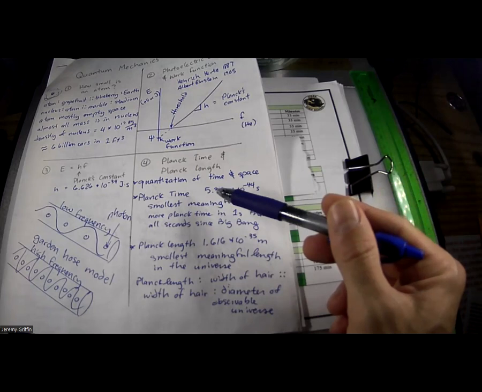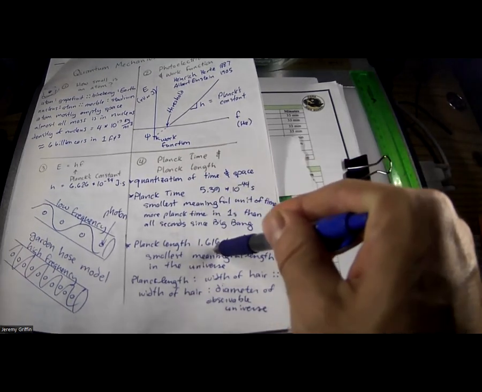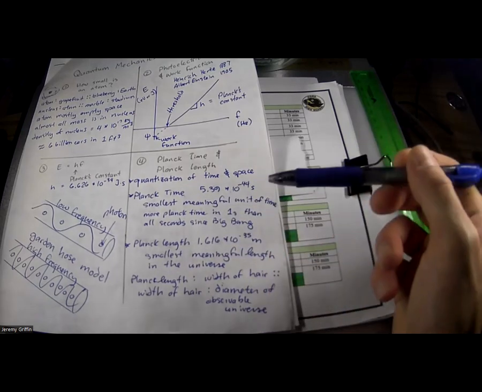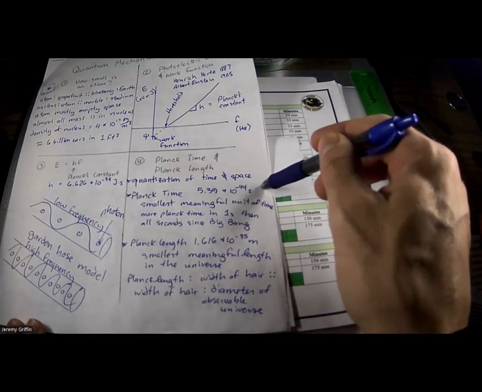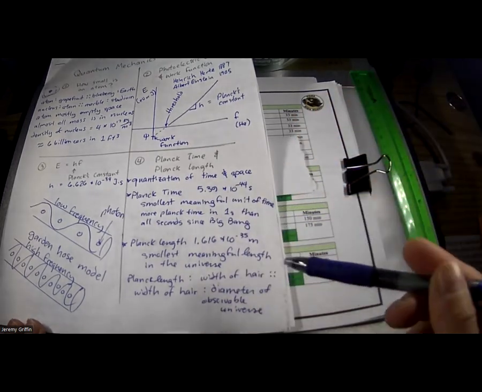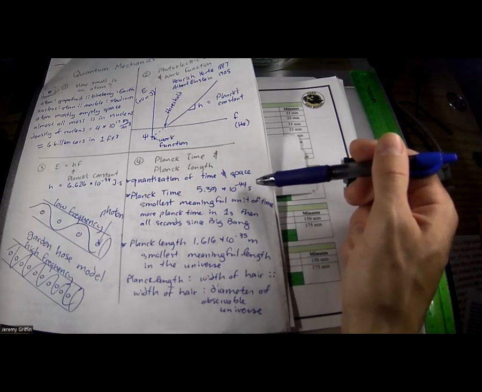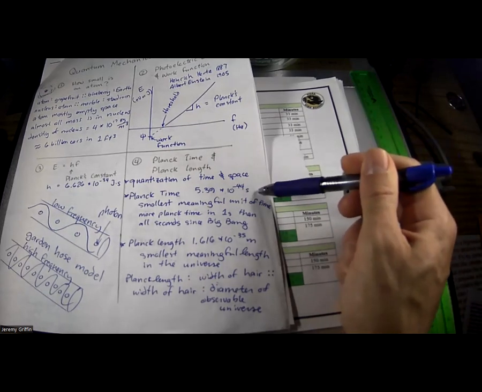Well, there is actually a smallest meaningful unit of time and smallest meaningful unit of length that you can talk about when you get into physics. And it's crazy small numbers. So 10 to the minus 44 seconds for what's called a Planck time, and 10 to the minus 35 meters, what's called a Planck length. This Planck time, just to pick one of them, is so incredibly tiny that there are more Planck times in a single second than there have been seconds in the entire history of the universe. And it's not even close. So we're talking about a crazy small amount of time.